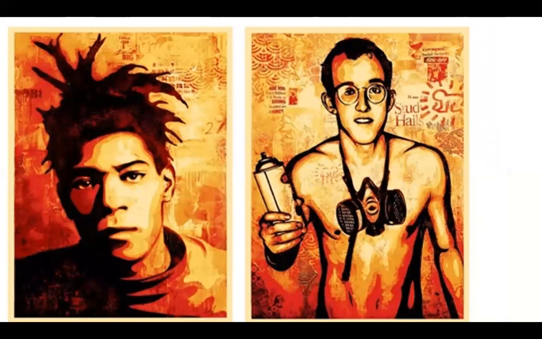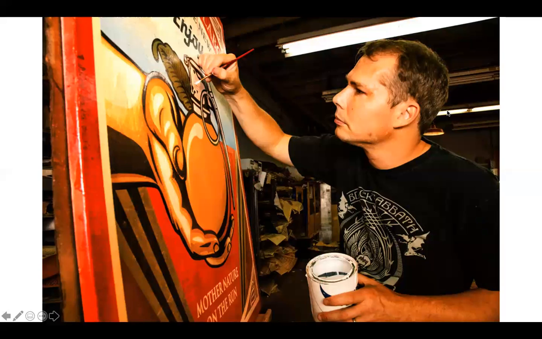And then these, of course, I love because this is one of my favorite artists doing portraits of two of my other favorite artists. These are both pop artists, Basquiat on the left, and then Keith Haring on the right, who's famous for doing those style characters. And here's a picture of him working.